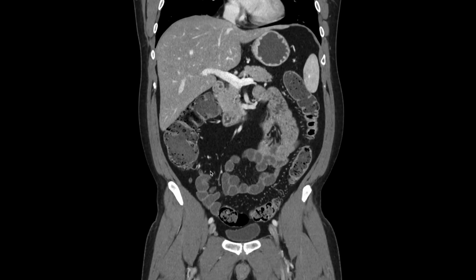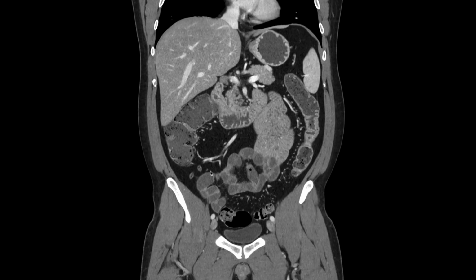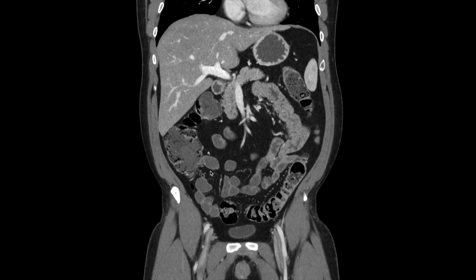It can help to develop a three-dimensional understanding of anatomy, as you see the anatomy in both axial and coronal planes. And it can also serve as an important safety net to identify key or critical findings that may be relatively easy to overlook on the axial images alone.